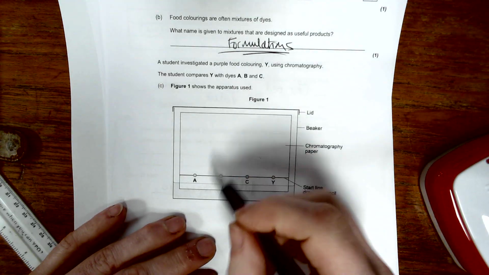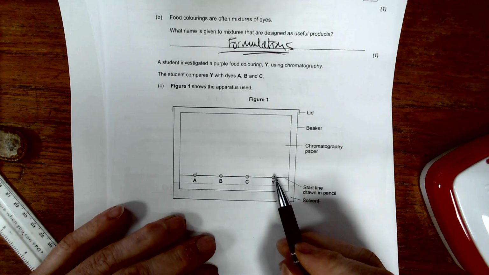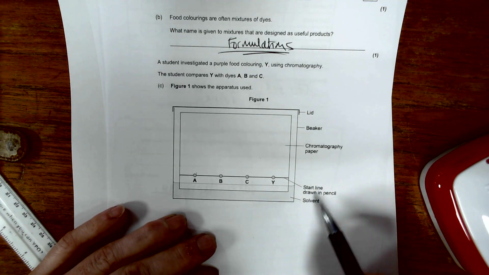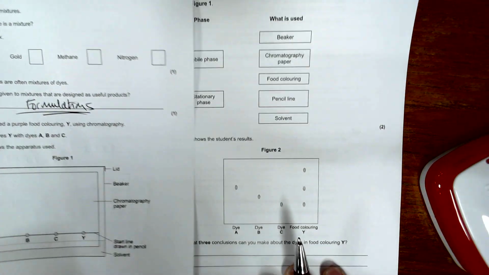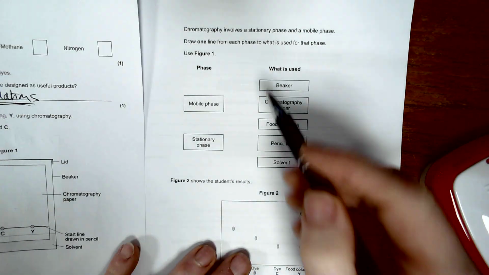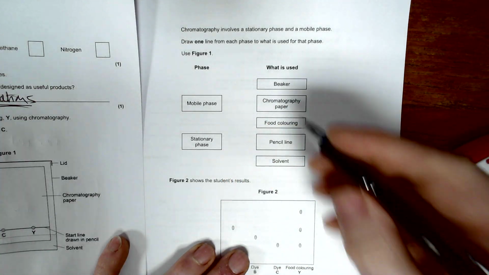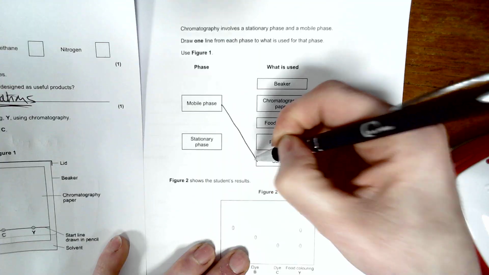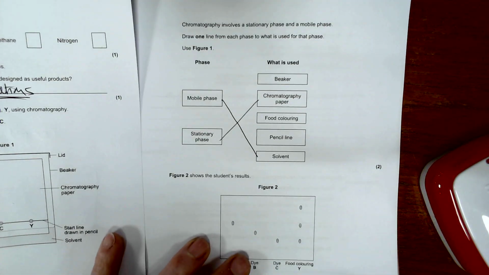So here are some individual dyes. These are probably going to give us individual spots, I imagine, and then Y will be a mixture. Let's have a little look. Start line, draw in pencil, solvent. Okay, all looks pretty good. Chromatography involves a stationary phase and a mobile phase. The mobile phase is the stuff that moves up the paper, which is the solvent. Stationary phase will be the paper. So this is a foundation paper.